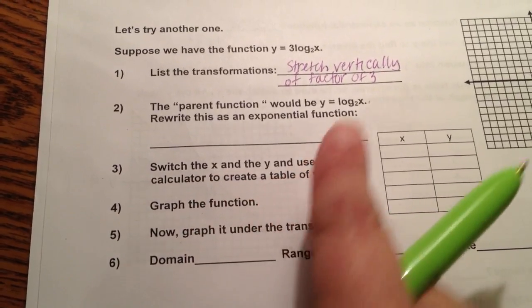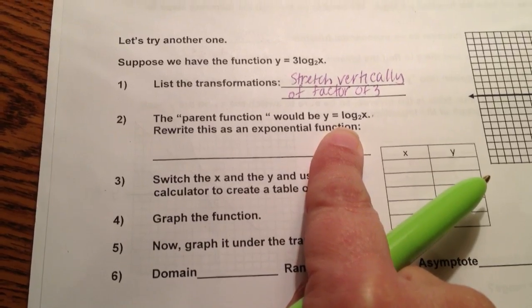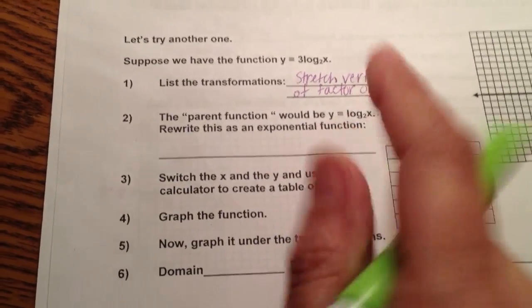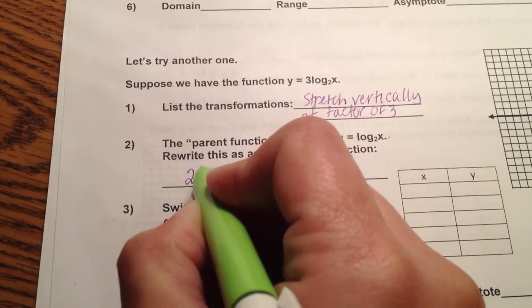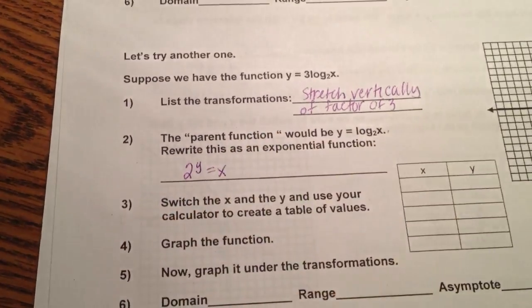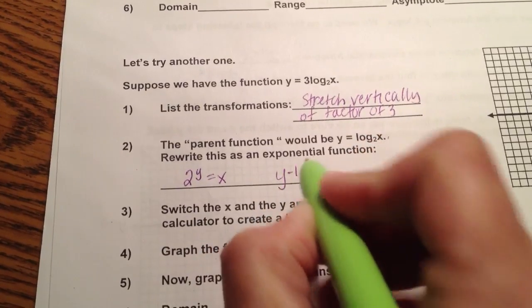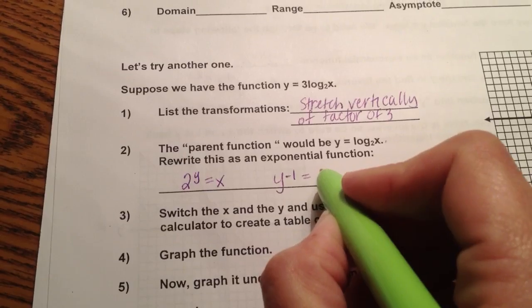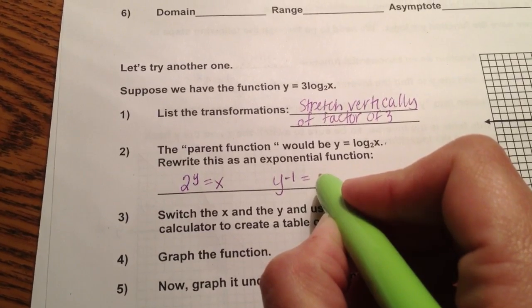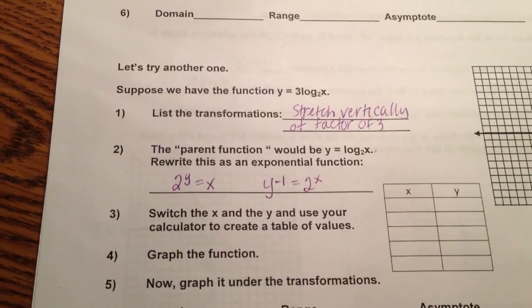Okay, just like the other ones, we'll start with graphing the inverse, the exponential function that relates to the parent function here, which would be the most basic function of y equals log base 2 of x. Right, so rewrite that as an exponential function, so it's 2 to the y is equal to x. And now we want to exchange x for y so that we can actually graph that. And that gives us our inverse function of 2 to the x.